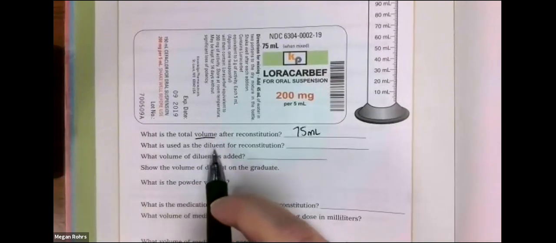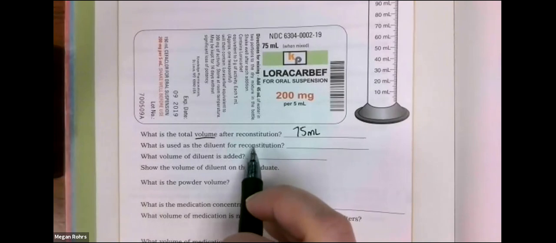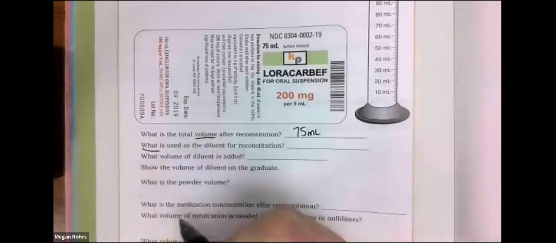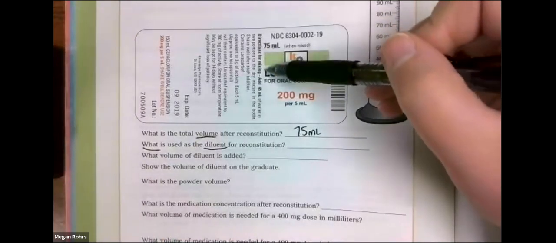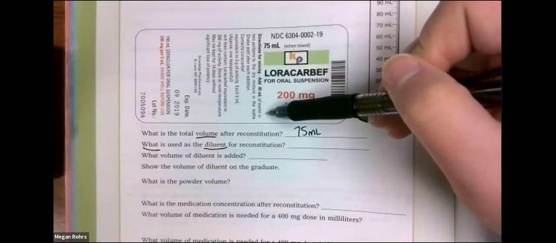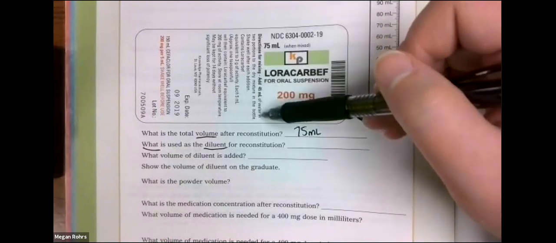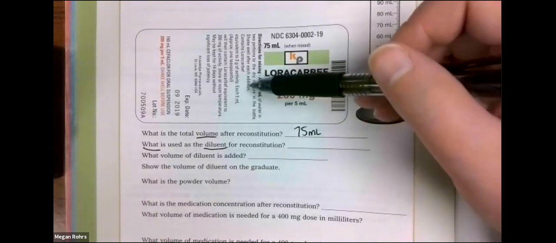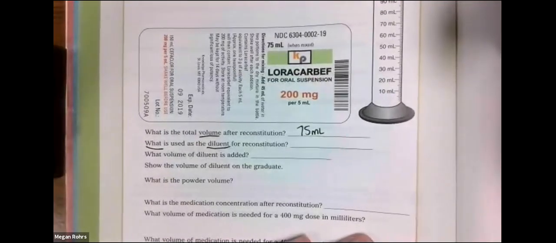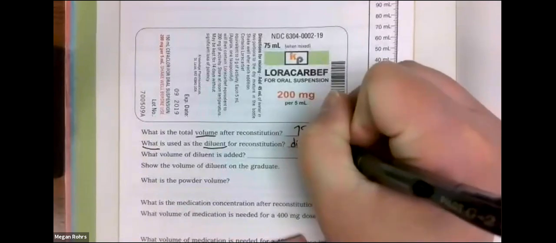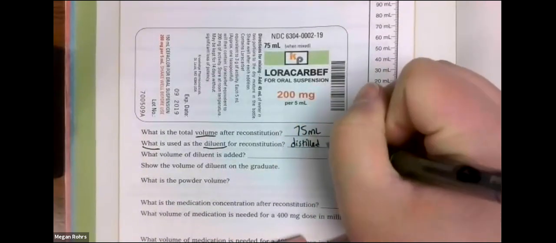What is used as the diluent for reconstitution? So we're going to need to read. It says add 45 mils of water in 2 portions to the dry mixture. So it looks like it just says water. It doesn't specify here, but we always want to use distilled water. So distilled water would be what we use.